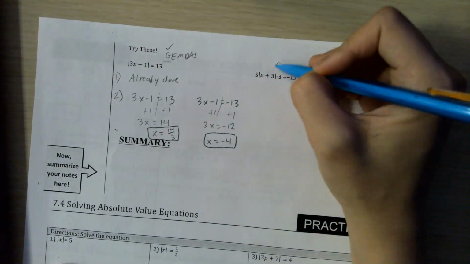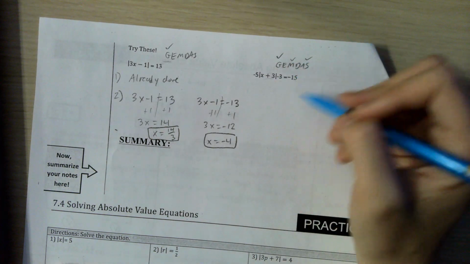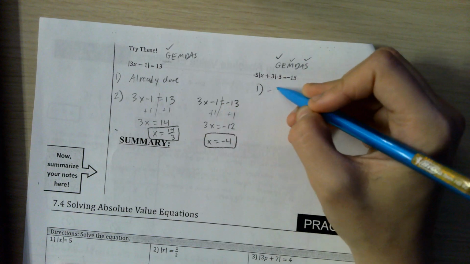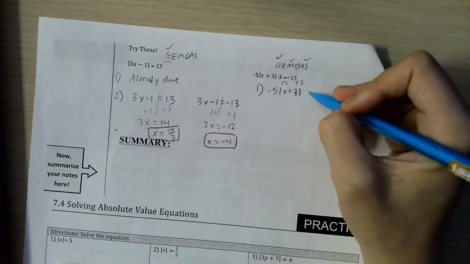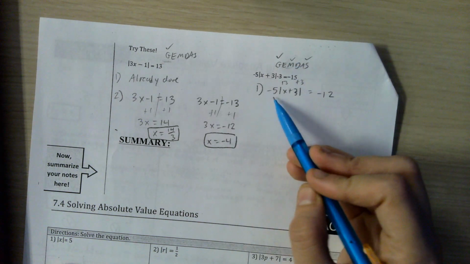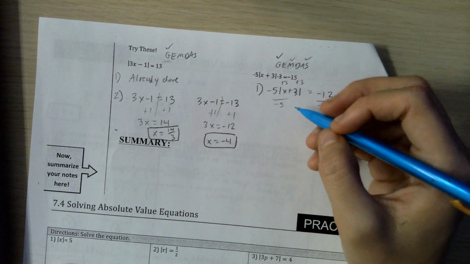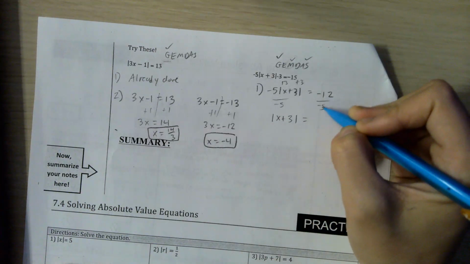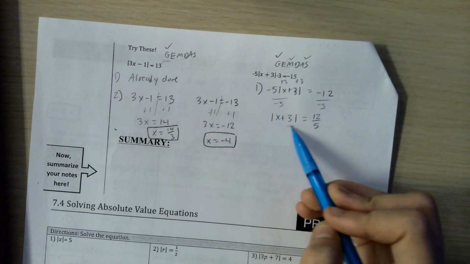And then for the next one, we have a grouping symbol, we have a multiplication, and we have a subtraction. So we're going to do everything in reverse. So we're going to start with the subtraction. We're going to add 3 to both sides. Equals negative 12. Then we're going to deal with this multiplication. So we have to do the opposite. We're going to divide by negative 5. So we get absolute value of x plus 3 equals, a negative divided by a negative is a positive, so just 12 over 5. So now that we've gotten this absolute value bars by itself, we can move on to step 2.